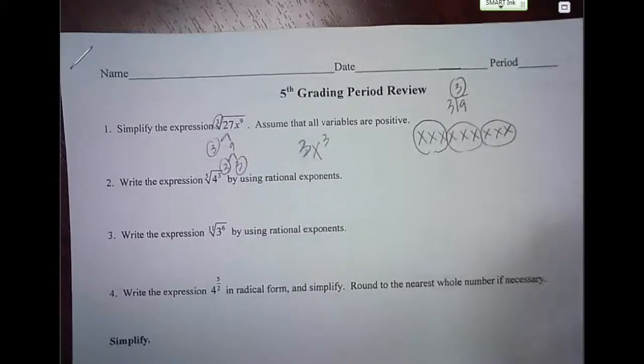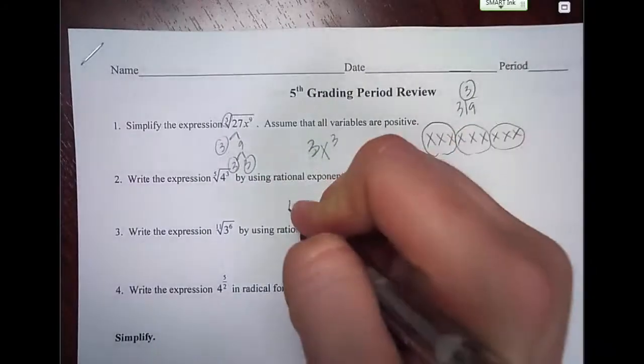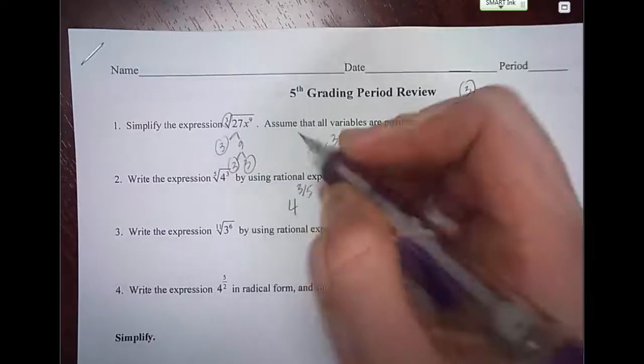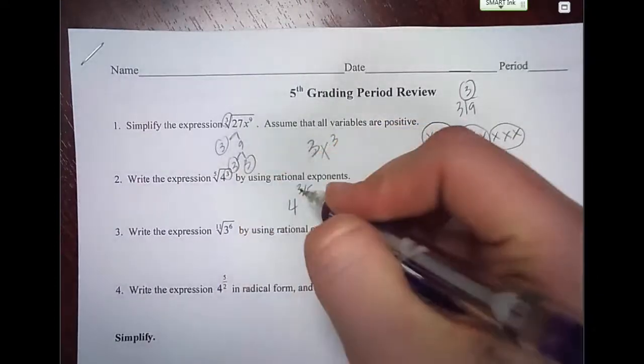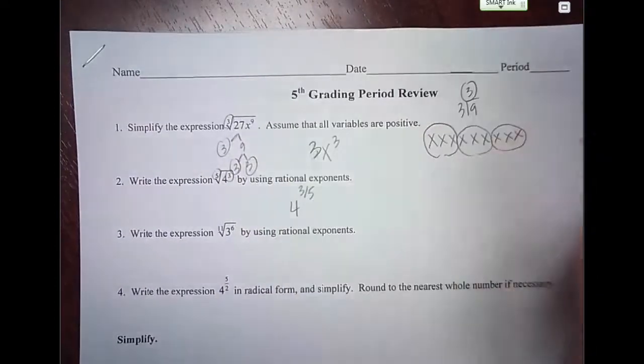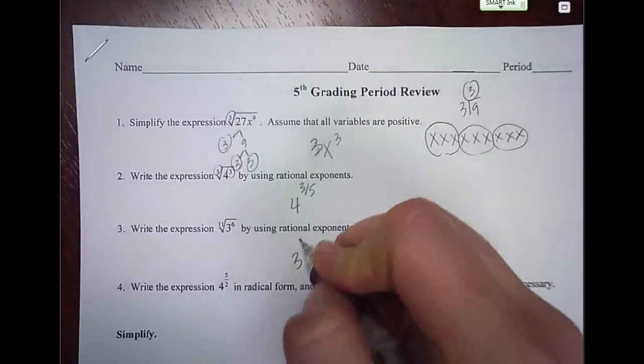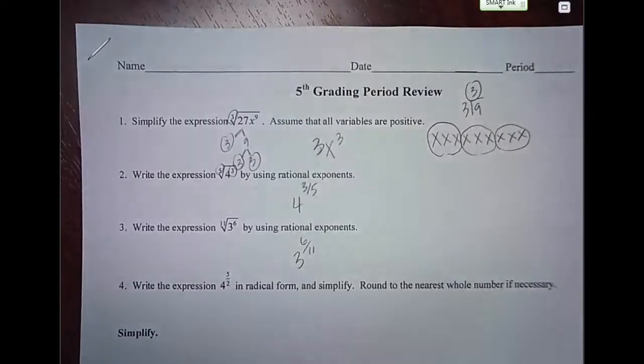Number 2, you're just rewriting with exponents, so it becomes 4 to the 3/5. The inside number goes on top, the outside number goes on the bottom. Number 3 is the same way, it would be 3 to the 6/11.